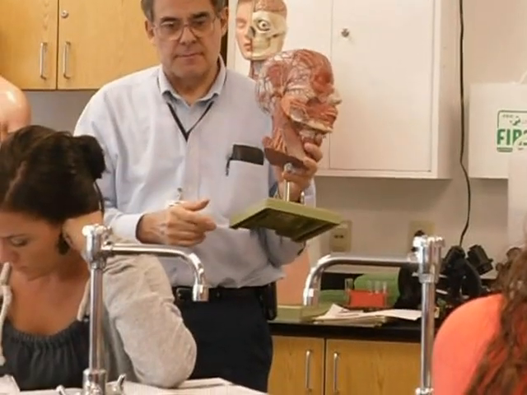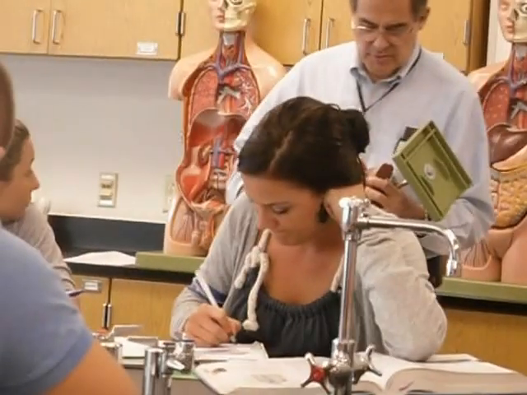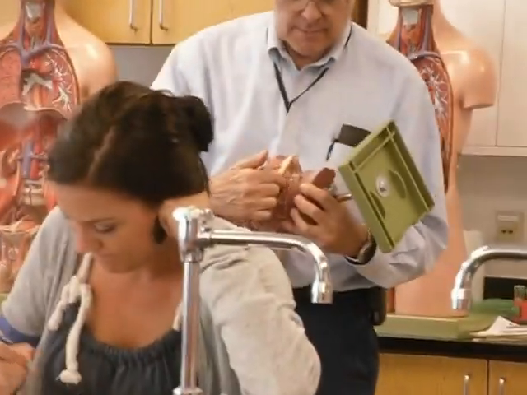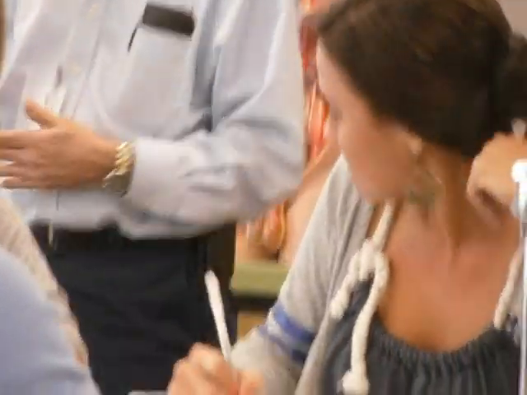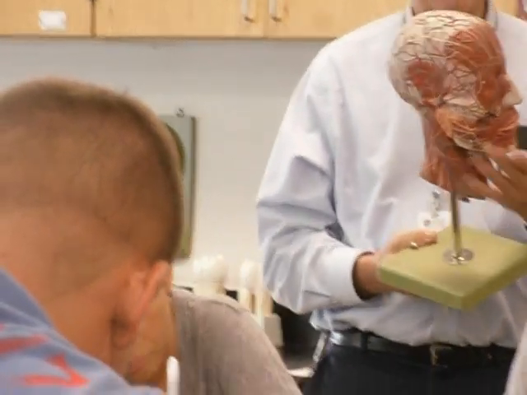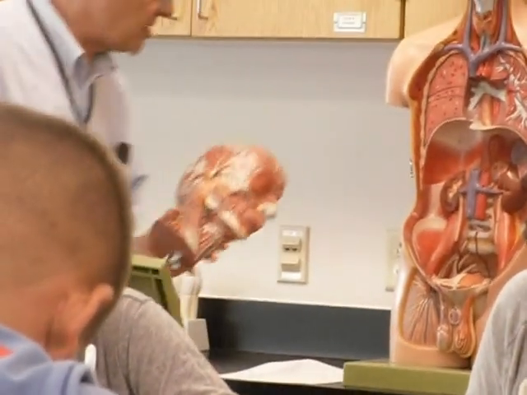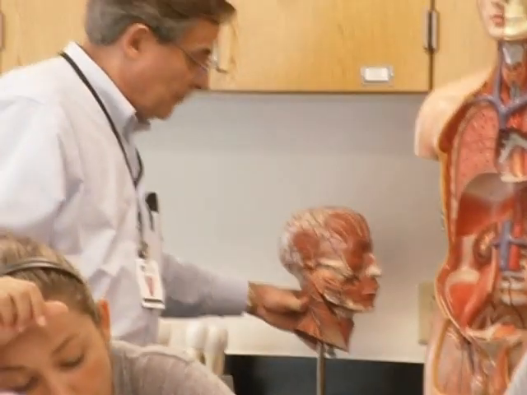Parotid salivary glands. We have a pair of submandibular salivary glands, near the mandible. Then we have the sublingual salivary glands, which are below the tongue, which we can't see up front. These are major salivary glands. All salivary glands produce saliva.